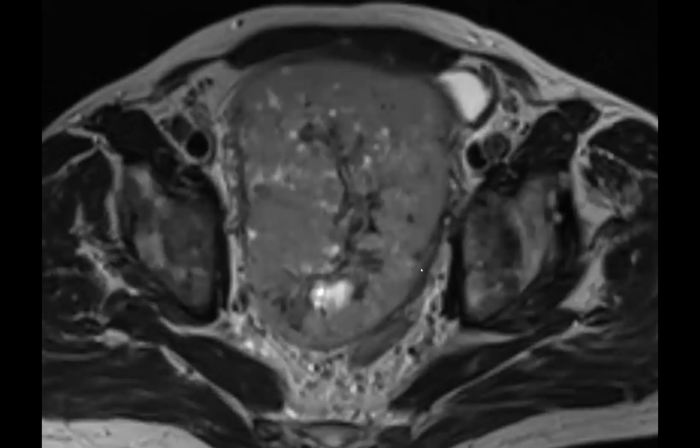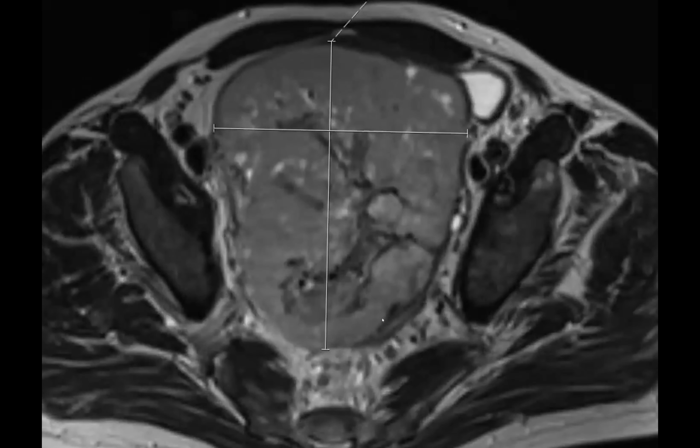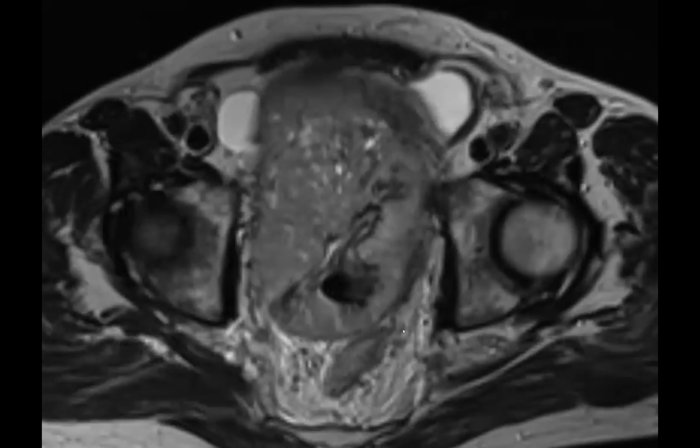Gotcha. Yeah. So when you see a huge one in the pelvis and it's compressing, just don't forget about GIST, because it can definitely arise from the rectum or the colon.